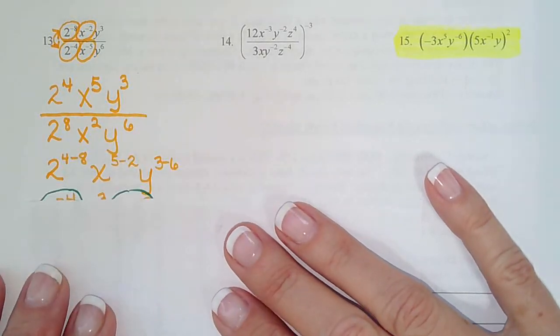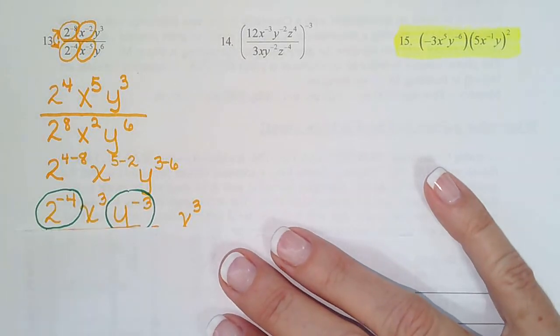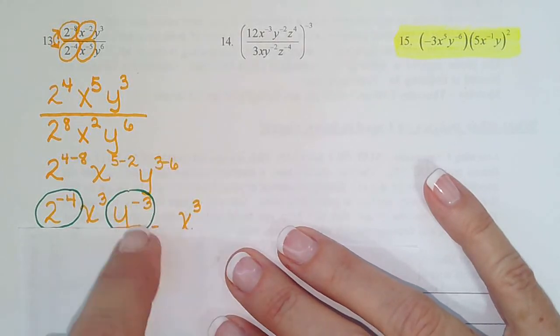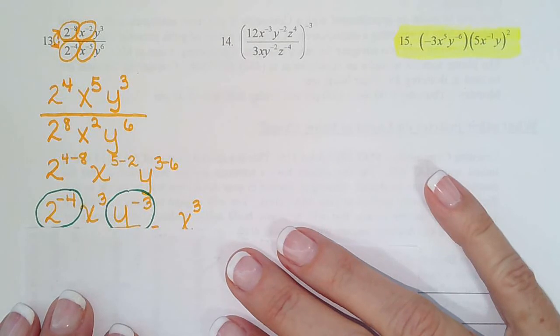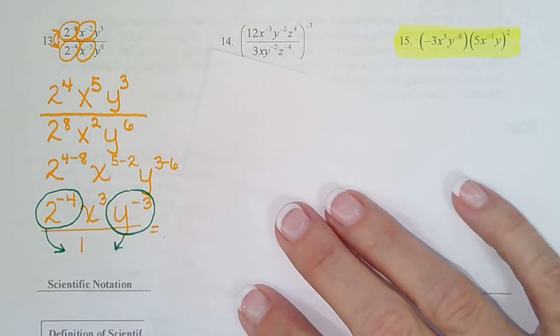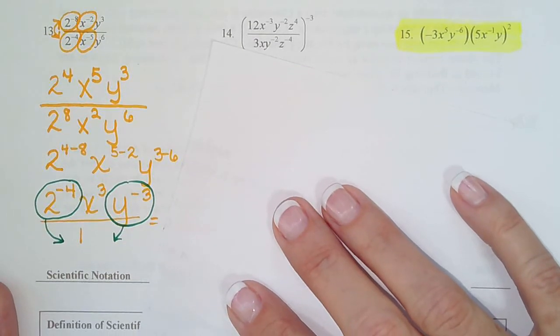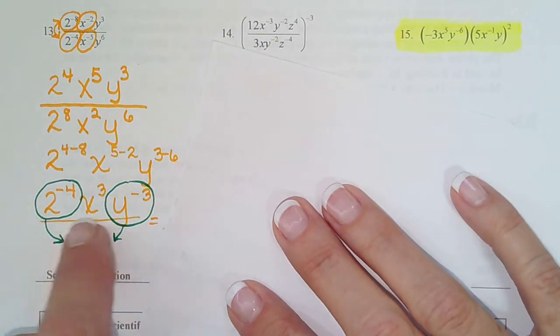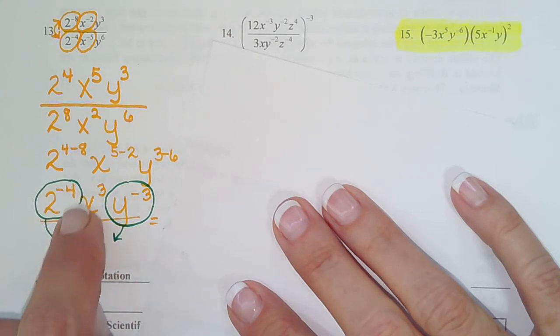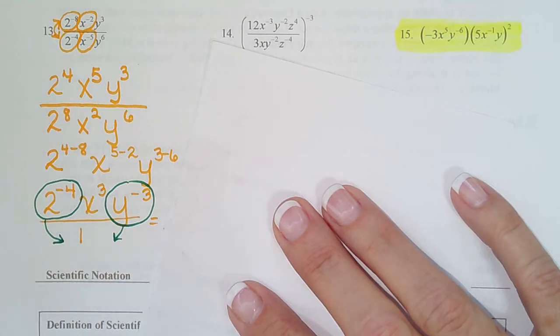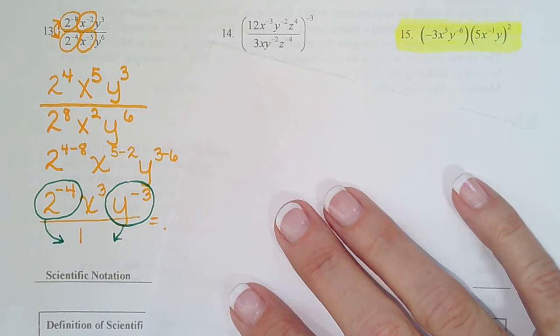So now we subtract those and we get 2 to the negative 4. 5 minus 2 is x to the 3rd. 3 minus 6 is negative 3. But remember the rule. Right now it's over 1. The rule says we're never allowed to leave negative exponents in an answer. So right now they're over 1, so I circled the 2 factors that have negative exponents, and remember they have to move to the other side of the fraction in order to make them positive.